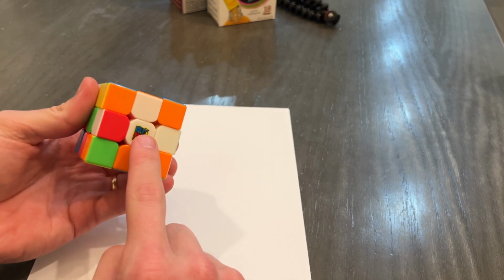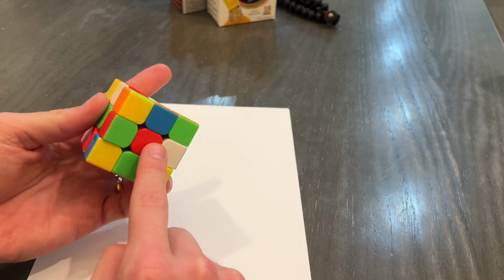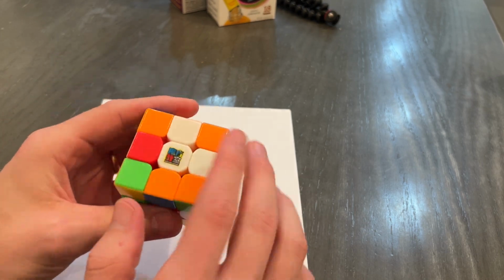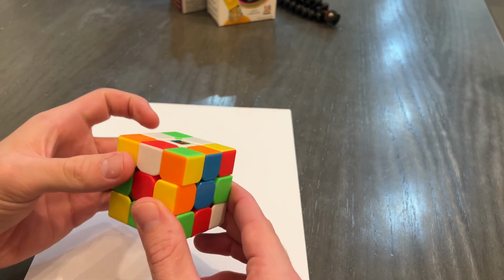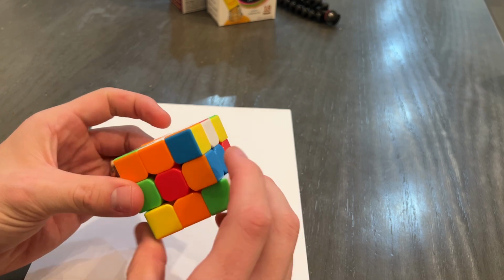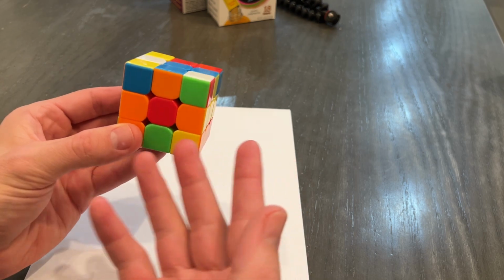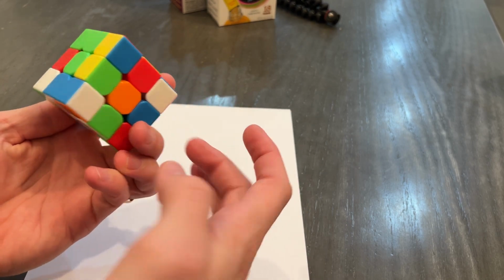So first, looking at the center pieces here, you have the white, orange, yellow, red, green, blue. They never move. The only thing that's moved is everything around them. So this is what it will look like when it's solved. It'll be white, blue, yellow, green, red, and then orange.